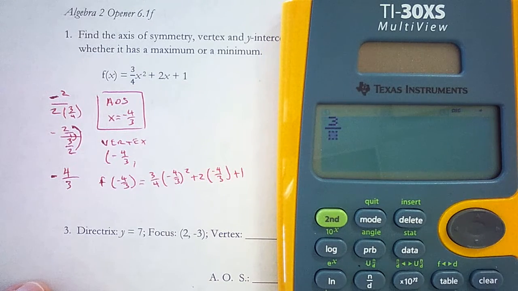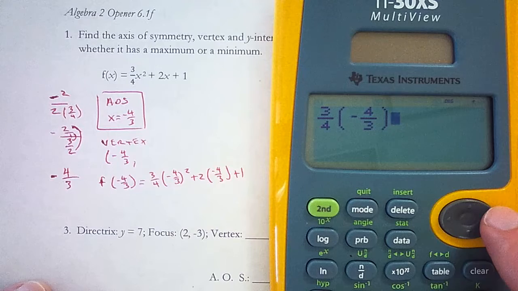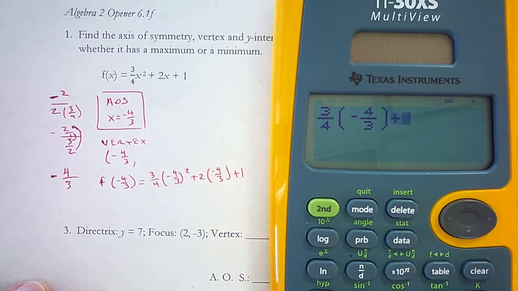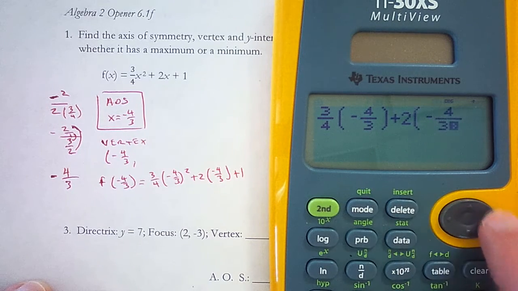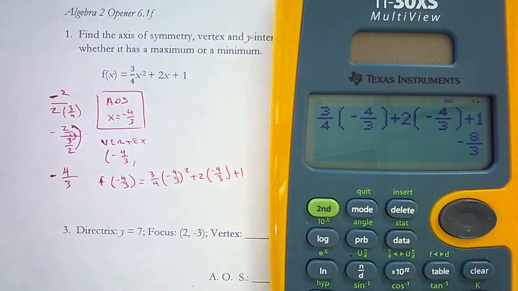So 3/4 times negative 4/3. Be careful when you do negatives because the negative button and the subtraction button do different things. They are different buttons, so make sure that's a negative, not a minus. Then we have plus 2 times negative 4/3 plus 1. And that's negative 8/3.